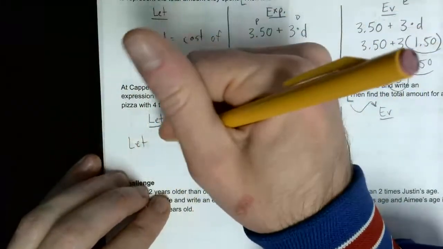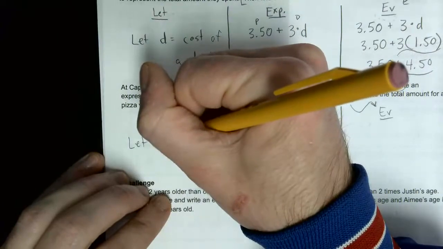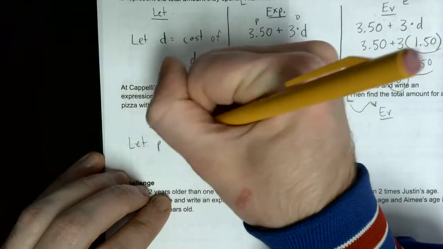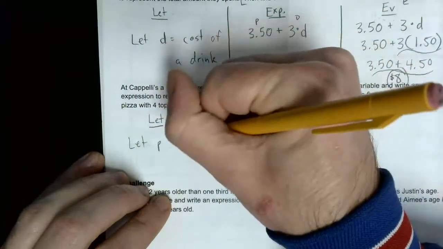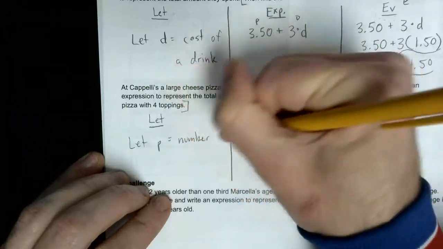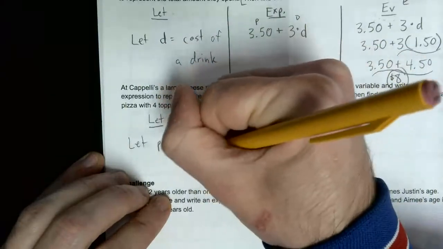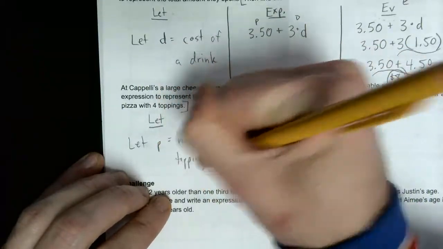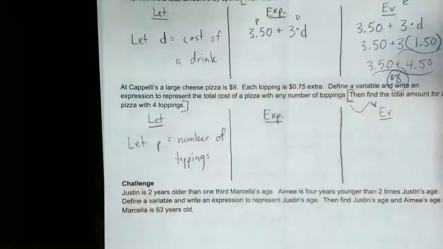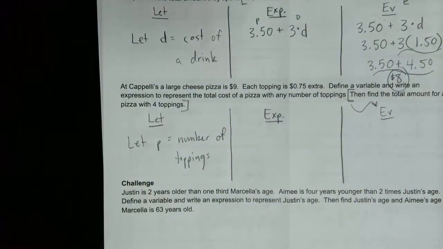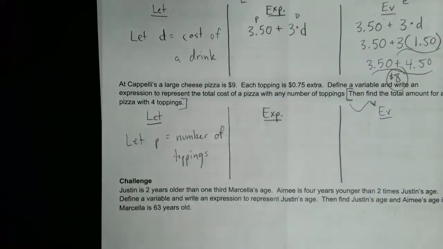So I'm going to let, I don't know, P. Yeah, I'll do P equal a number of toppings. Notice I just didn't write the word toppings, right? It would be number of toppings, because toppings itself is not a number, but number of toppings is a number. These variables need to represent numbers.